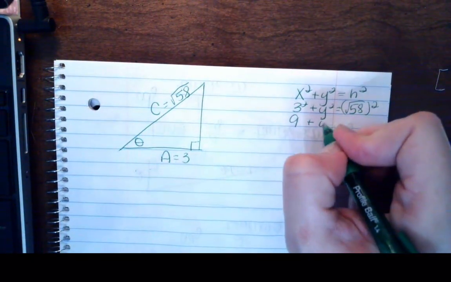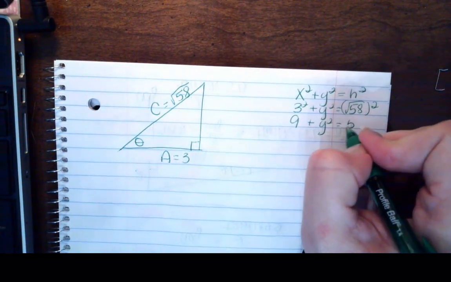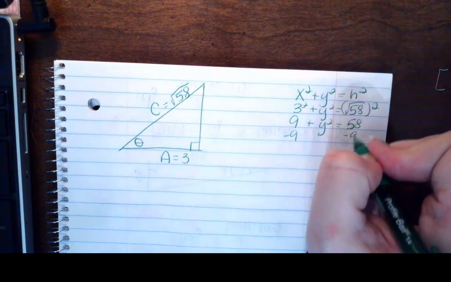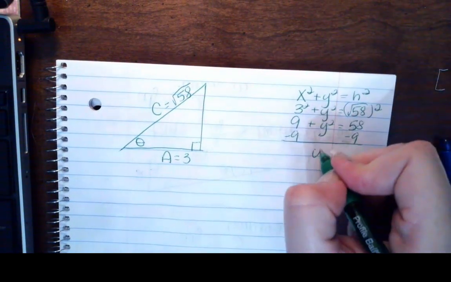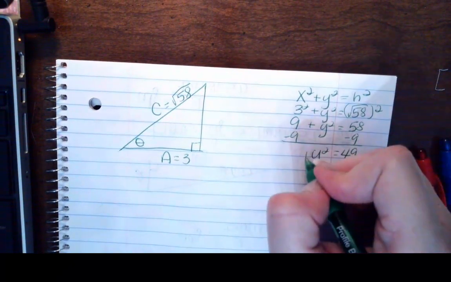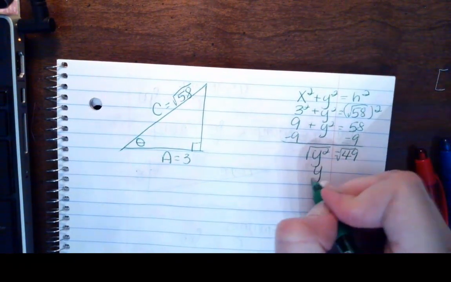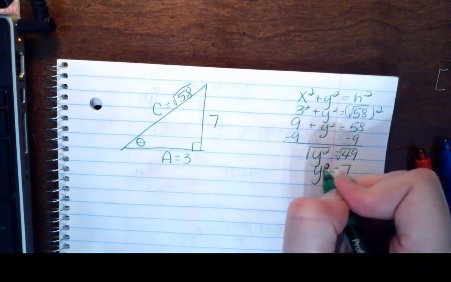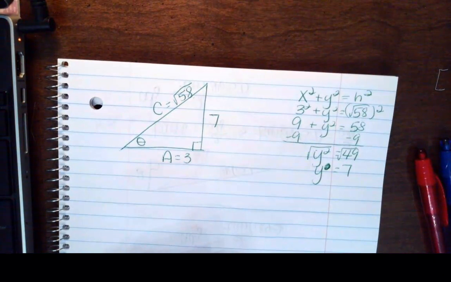I have 9 plus y squared is 58. Subtract 9, and I've got y squared is 49. So square root both sides. Y is 7.